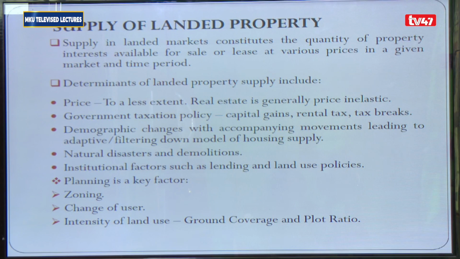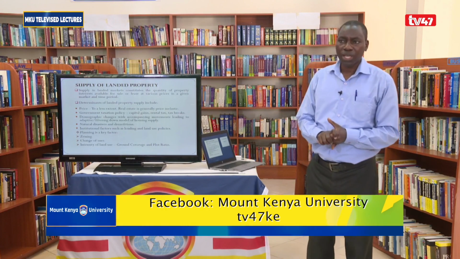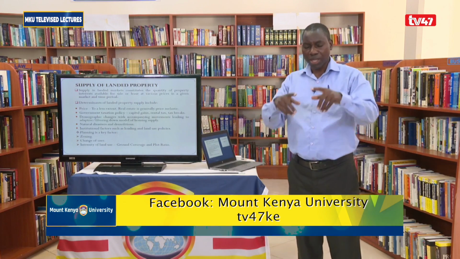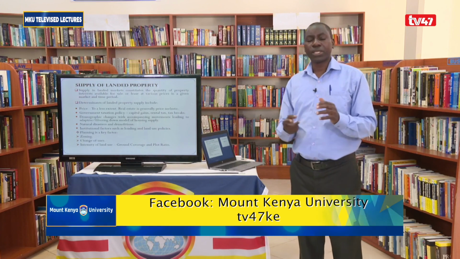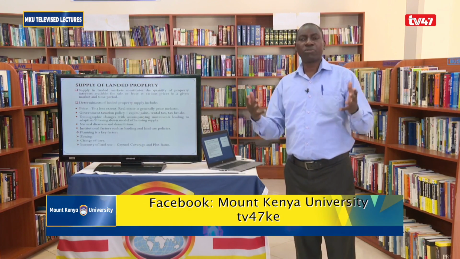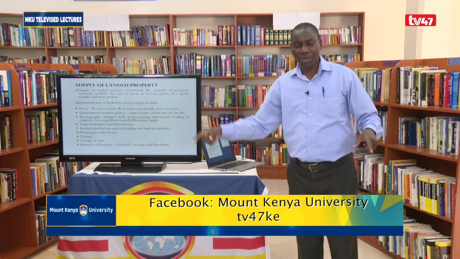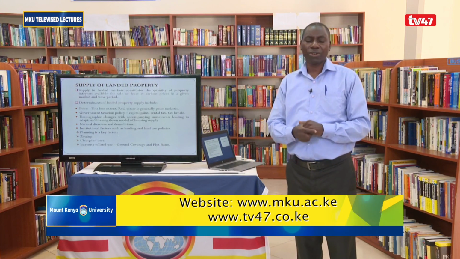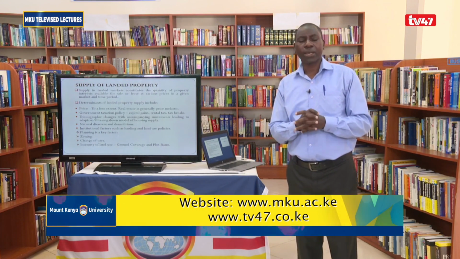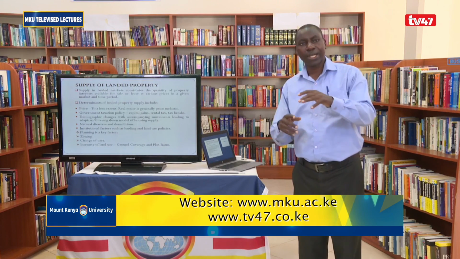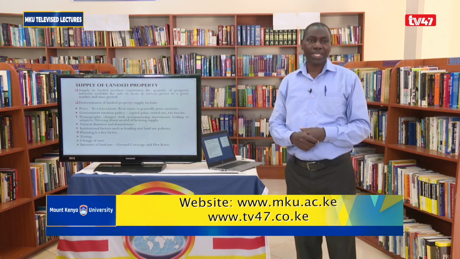Lastly is the intensity of land use. This has to deal with the ground coverage, how you use land. If a plot, for example, is 100 by 100, that is assuming it's 1,000 square meters, you can be allowed to cover 50% of that plot. That means you can build up to 500 square meters of that particular land.